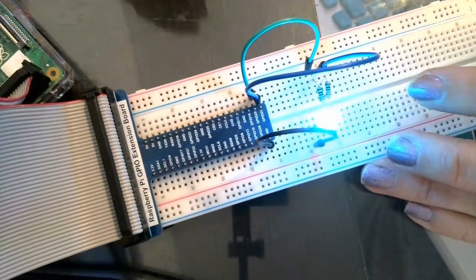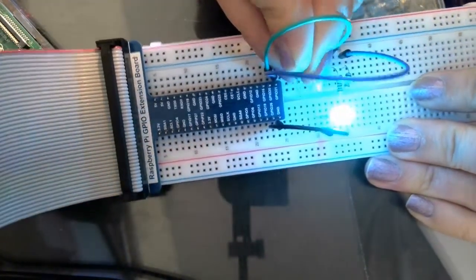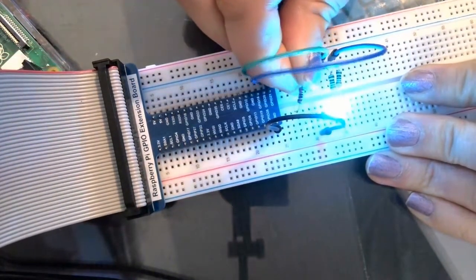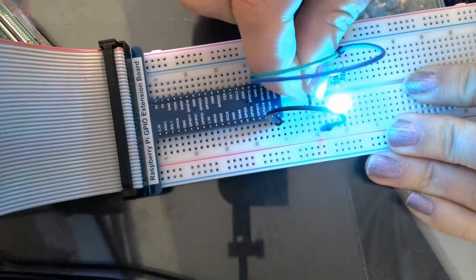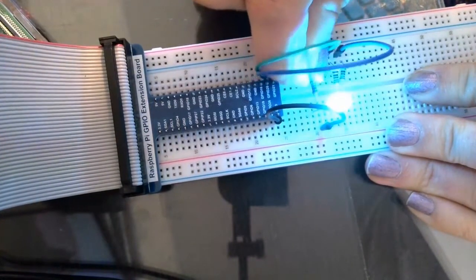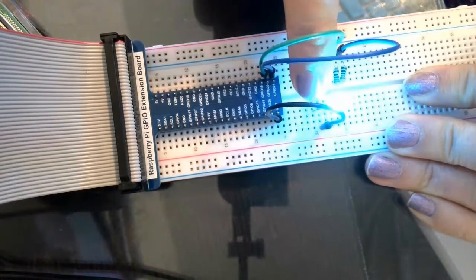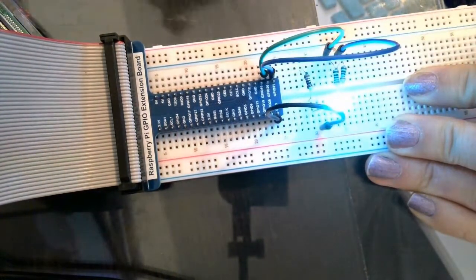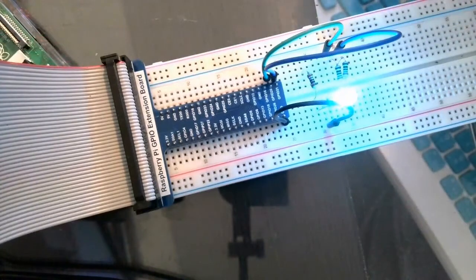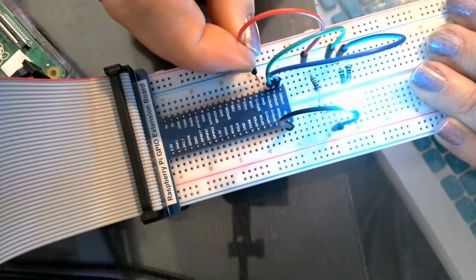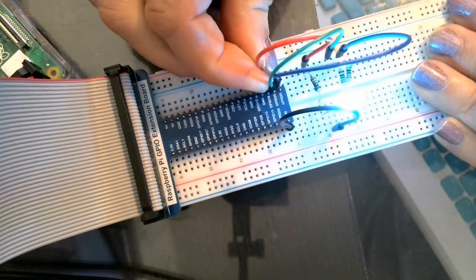Okay, then I need a resistor going from my red leg, so the outer short leg, across that divide. And then I'm going to run a red jumper from that row of the resistor to pin 16.